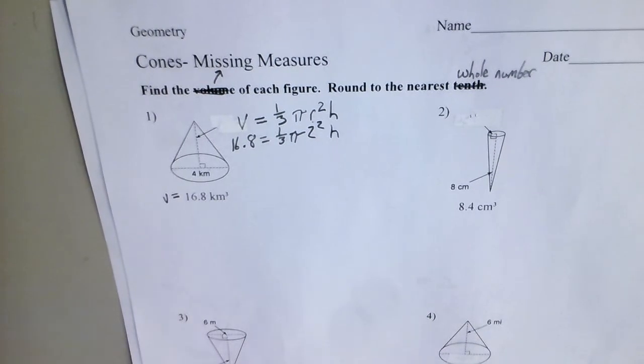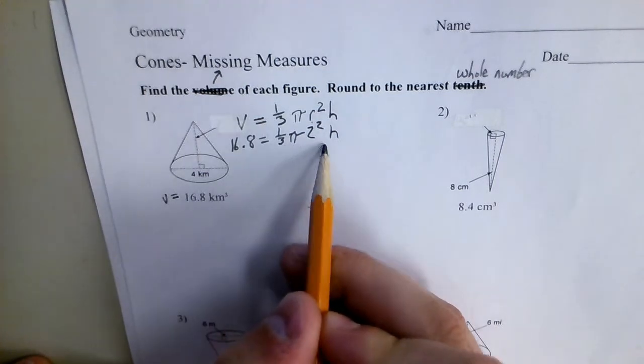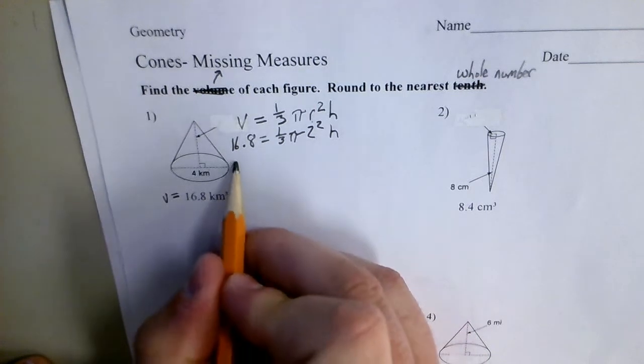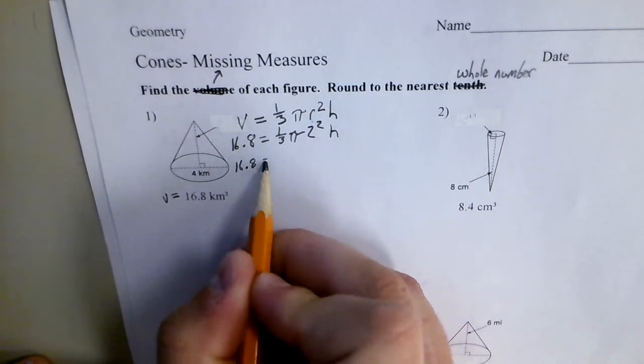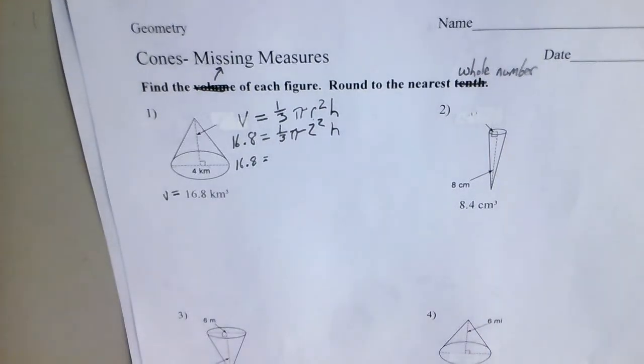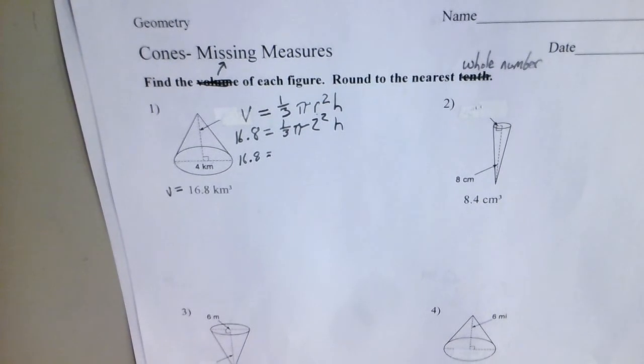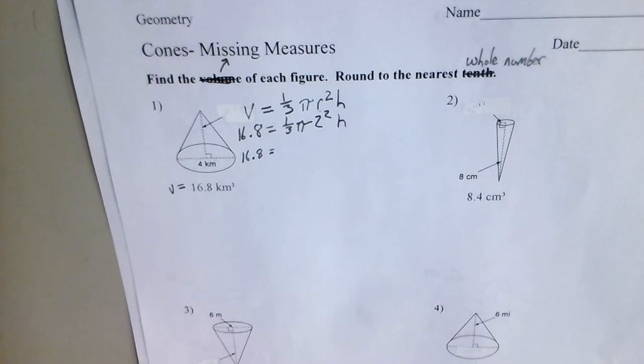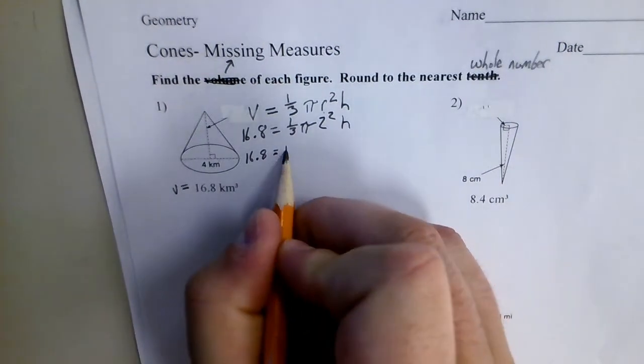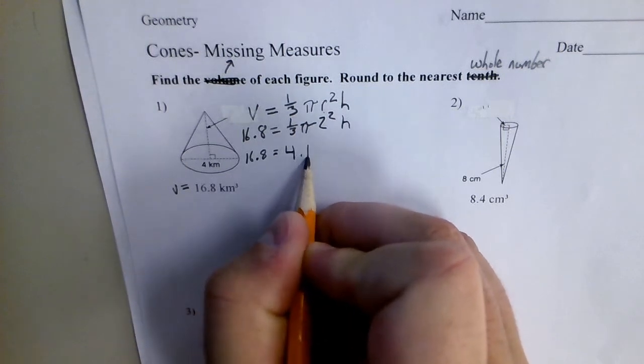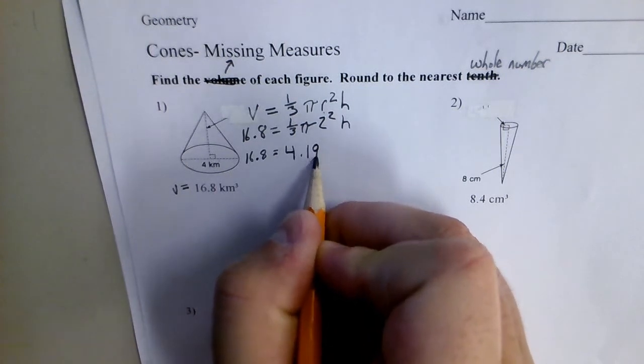Okay? So then what I would do is probably simplify on the right side here. I'm going to keep this 16.8 equals, then I'm going to use my calculator and do 1/3 times pi times 2 squared, so times 4, equals, and that gets me let's say 4.19 h.